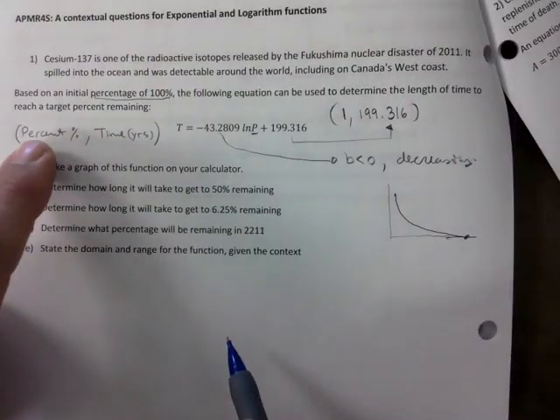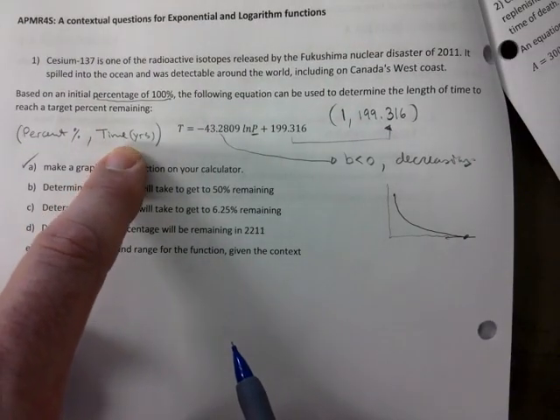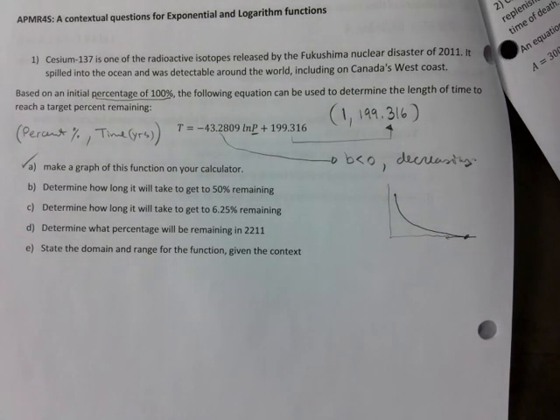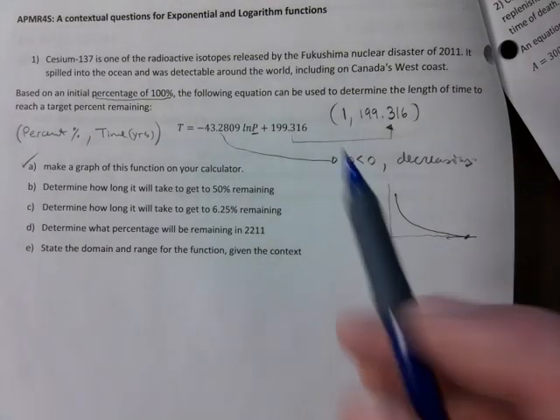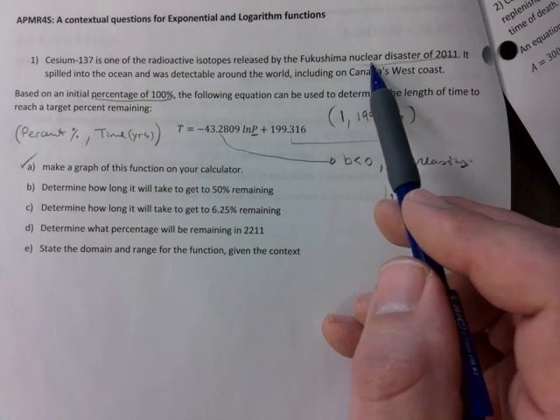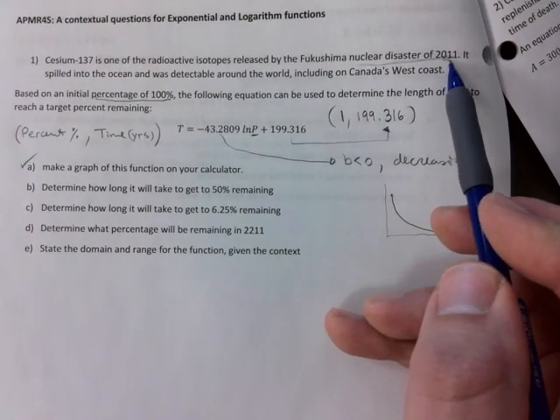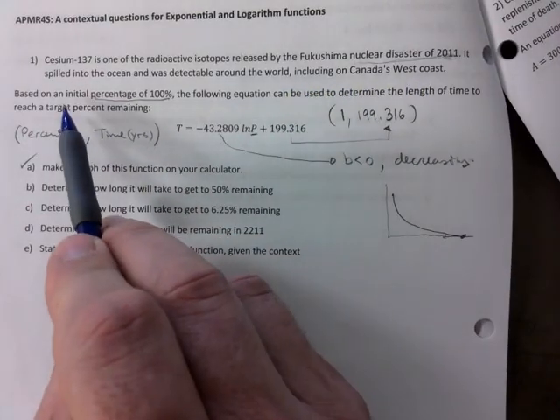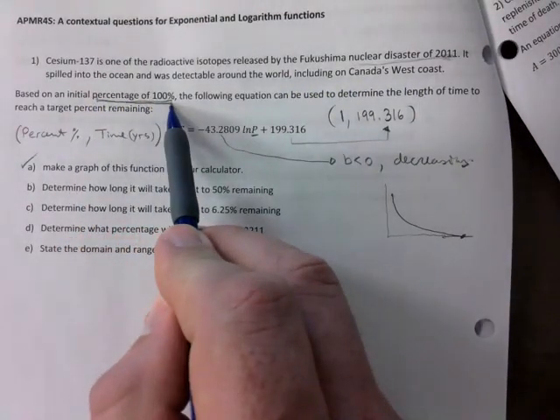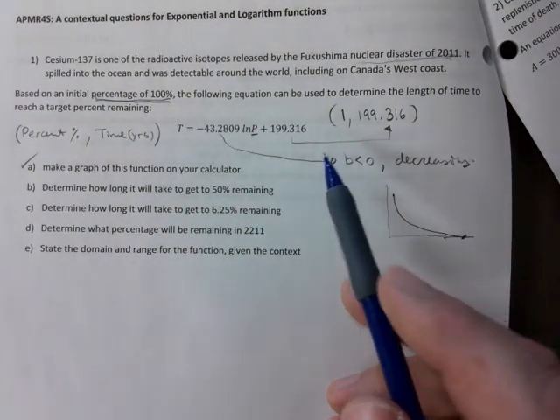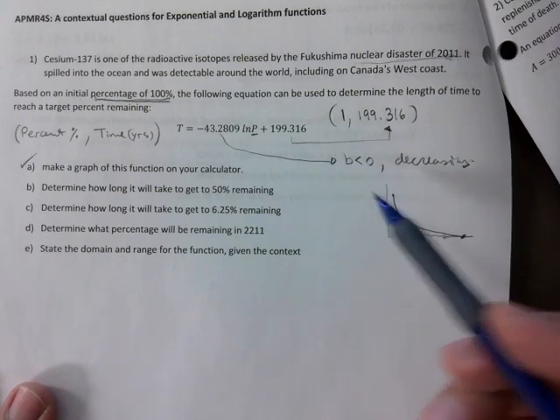So we know that x is percentage remaining and t is time in years. And cesium-137 is just an element, and it happens after the nuclear disaster. It's radiated, and so this is where everything starts. It's detectable around the world, the West Coast, and it starts with an initial percentage of 100%, and anything that radiates will decay over time. That's the basic idea here.